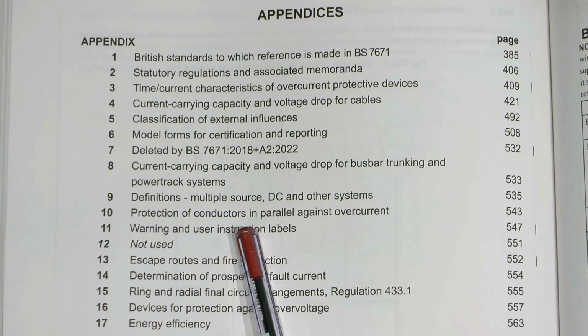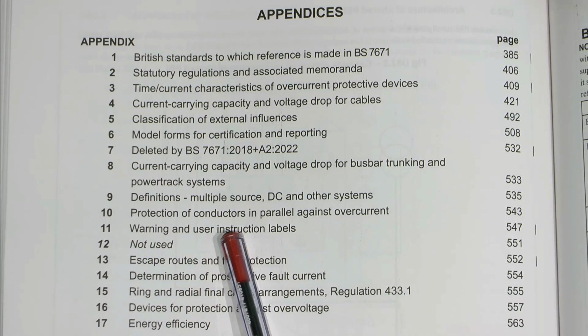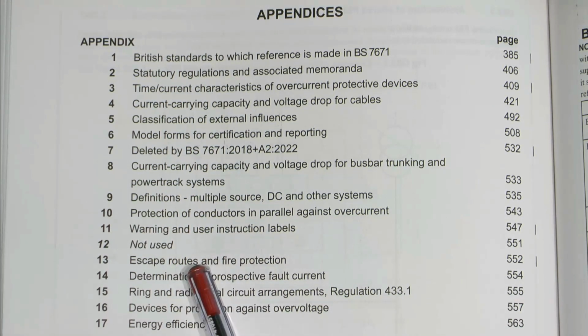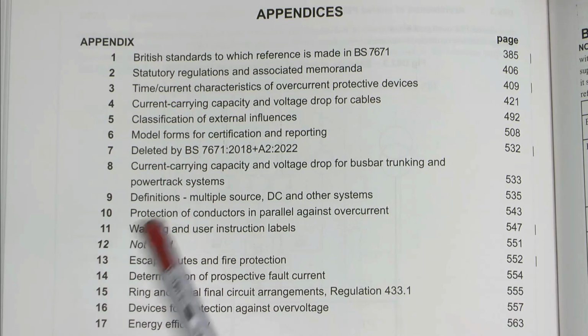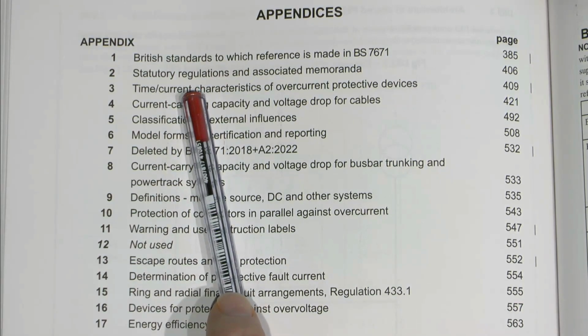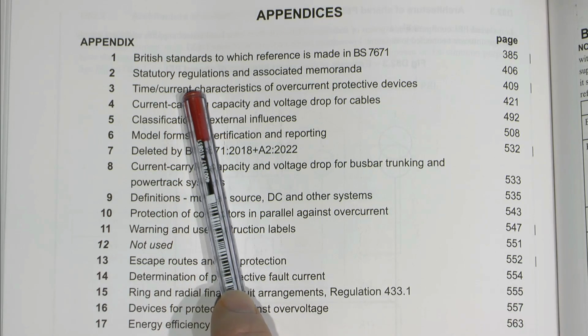Number 11 previously wasn't used, so that is a new one with the warning and user instruction labels, so certainly have a look there. And number 13 is now escape routes and fire protection. Previously that was methods to measure the installation resistance or impedance of floors and walls to the protective conductor system, so that's basically gone away, and we've put this thing about escape routes and fire protection in instead. 12 is not used, but it wasn't used before either, so nothing different there. And 3, we have already seen, that's where that table was deleted about the RCD information, the trip times and whatever else. The rest of that is pretty much the same as previous.